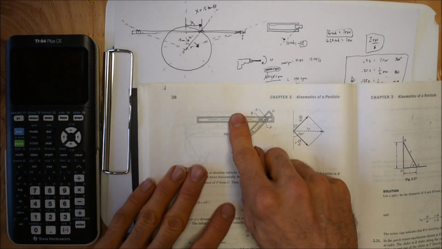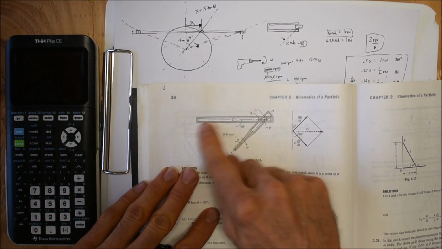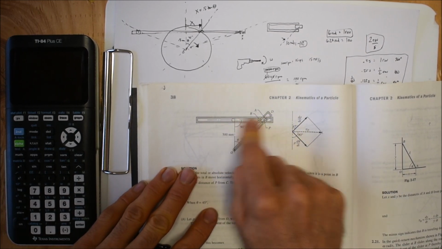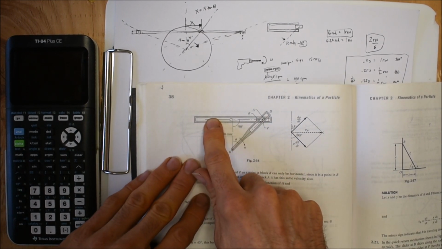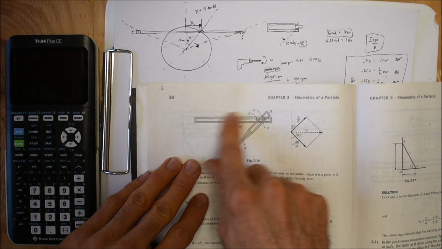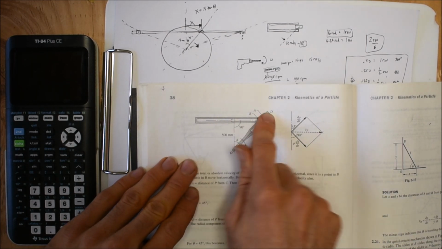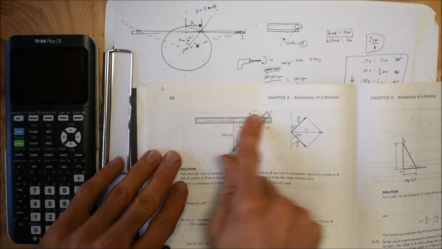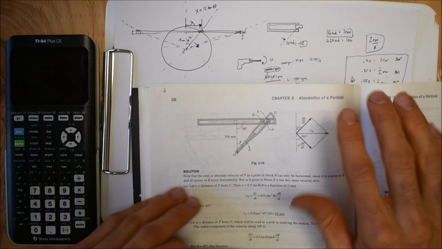So let's say this thing oscillated back and forth. This is probably an eighth of a second, so that would be eight cycles in a second.